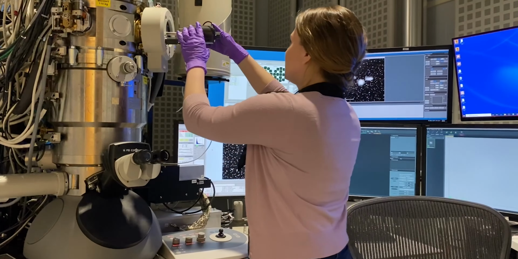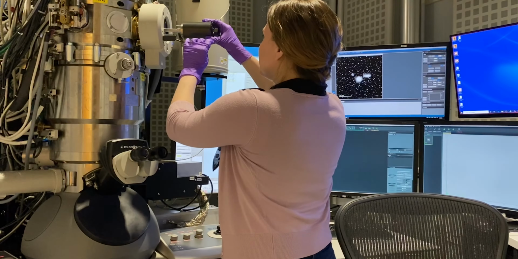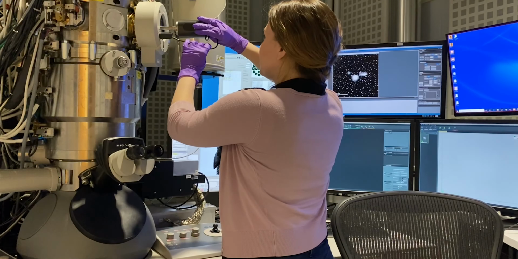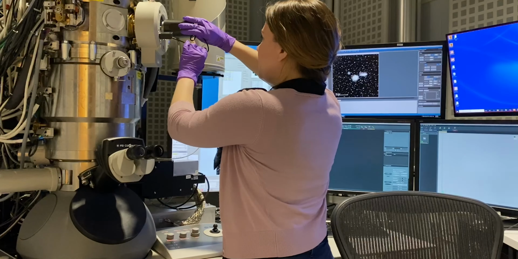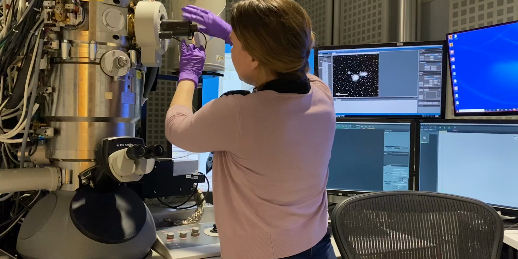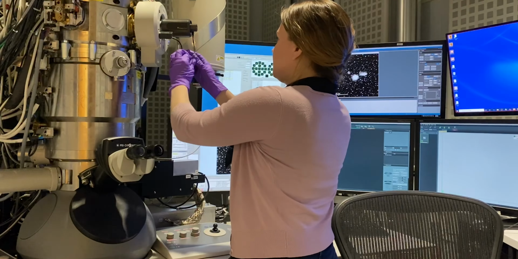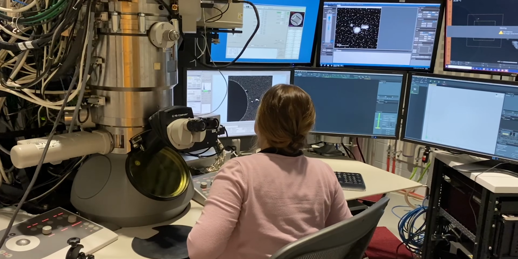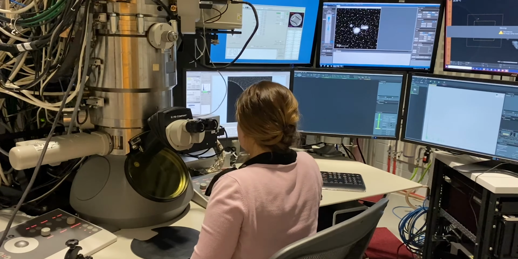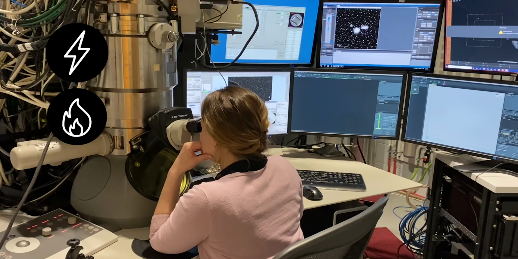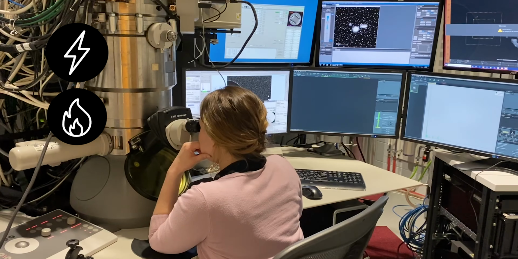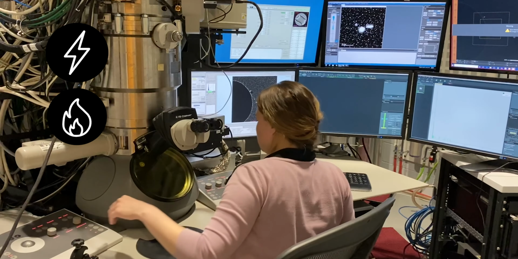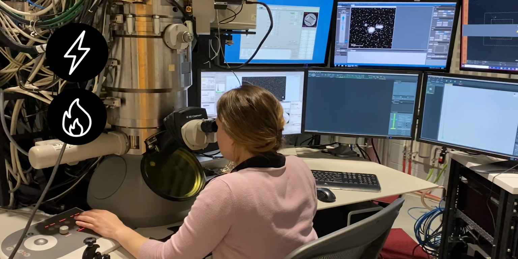As we shrink these devices down, it becomes crucial to understand how tiny changes at the atomic level impact their performance. This is where transmission electron microscopy, or in situ TEM, comes in. TEM lets us observe how electronic devices behave at the nanoscale in real time. Using in situ TEM, we can simulate real-world conditions by applying electrical currents, voltages, or heat to a sample while observing what happens in real time.